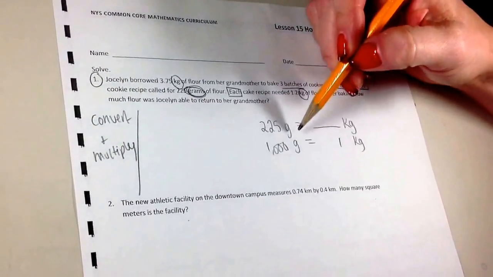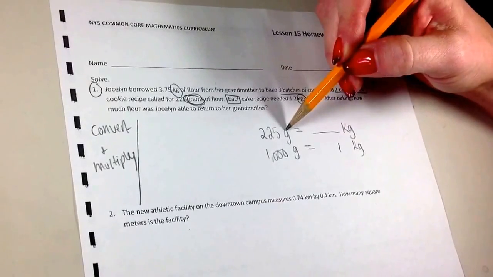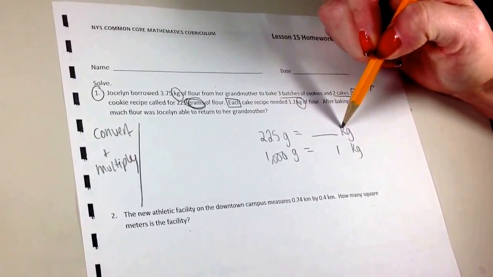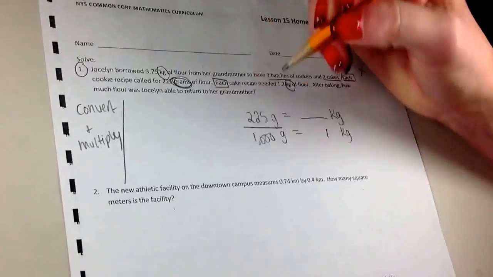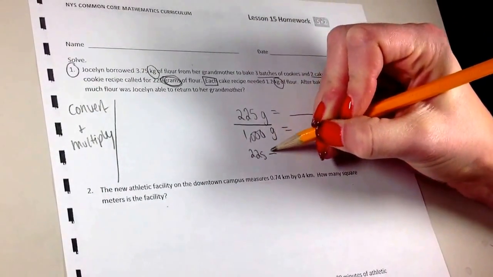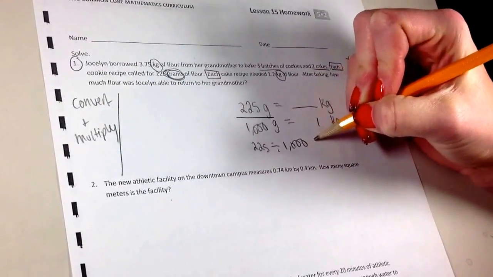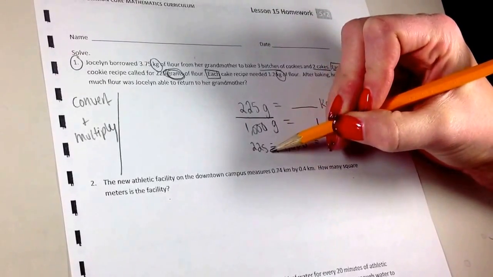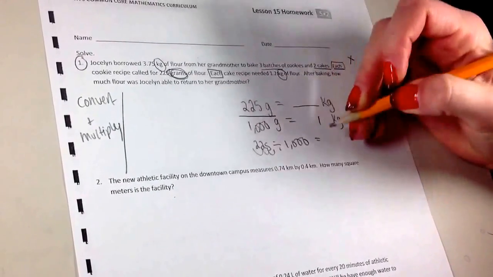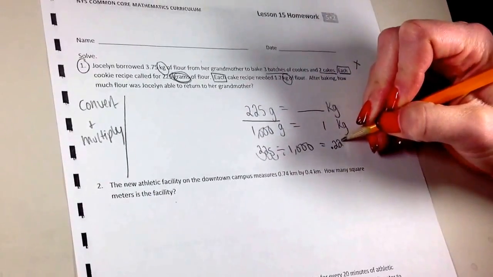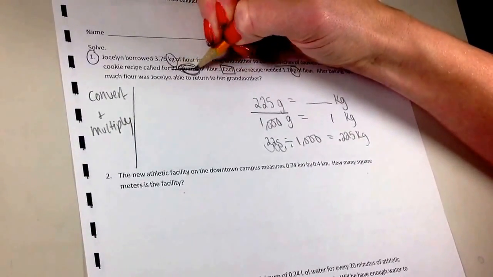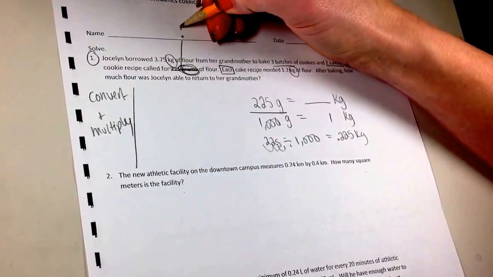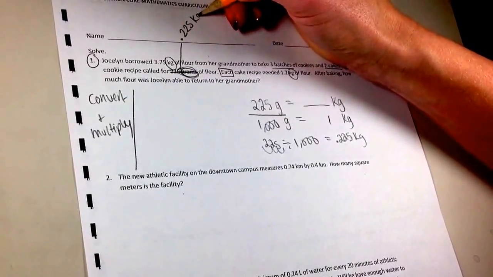So in this case, I'm going from smaller to bigger, which means I need to divide. So I have 225 divided by 1,000, which means I need to move the decimal back 3 spaces. 1, 2, 3. I have 0.225 kilograms. So I'm going to change this one. I'm going to cross this off, and up here, I'm going to put 0.225 kilograms.